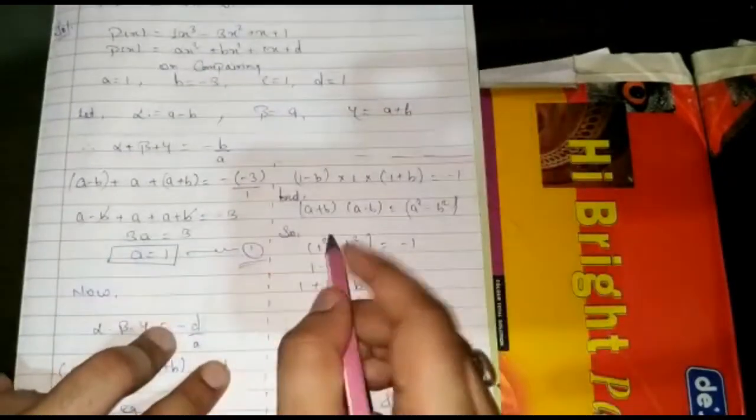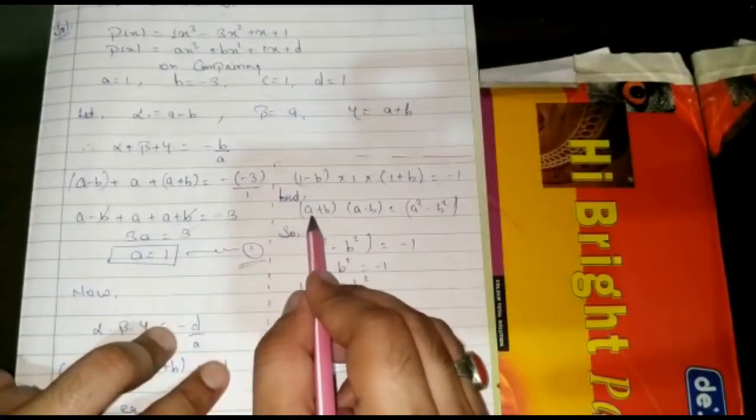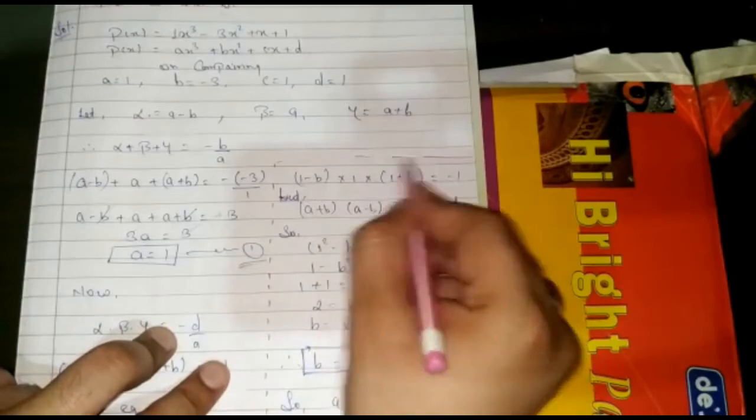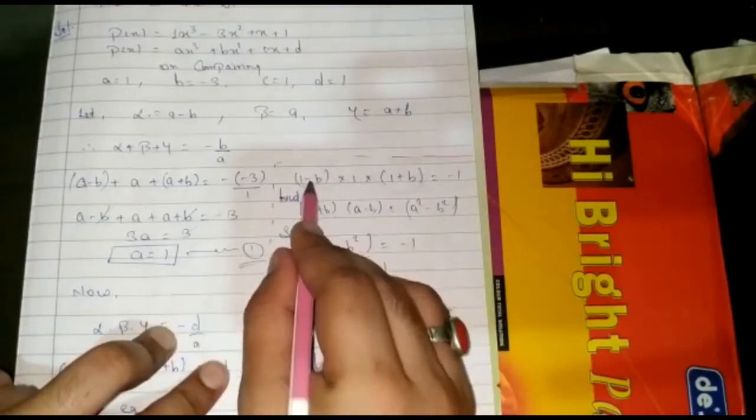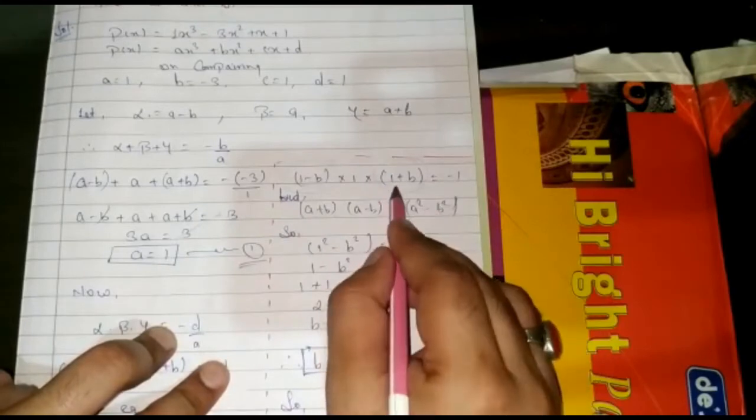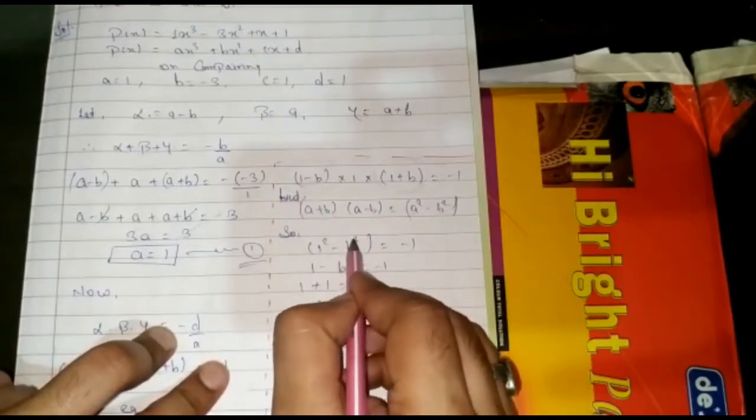So a plus b means 1 plus b. A minus b means 1 minus b. When we multiply it, it gives what? a square minus b square. That means 1 square minus b square.